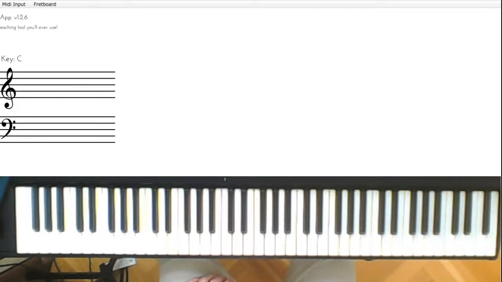Okay, so what could you do now? We take now our pattern here again in this register, and now we could change our scale.